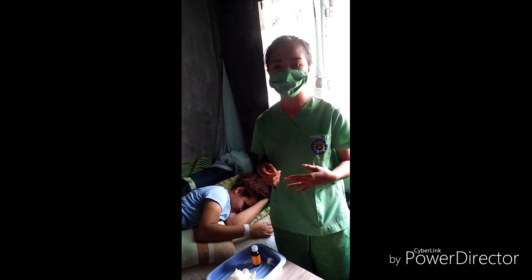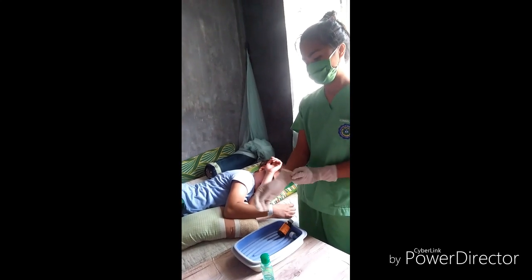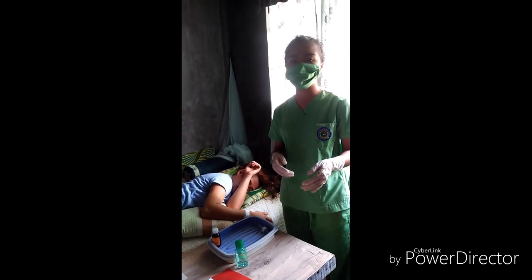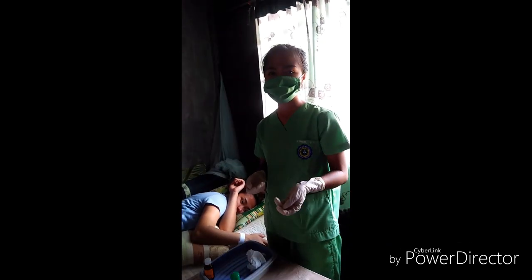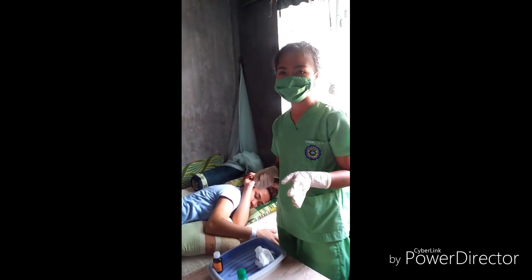Perform hand hygiene and put on gloves. Provide patient with paper tissue and ask patient to blow her nose. Have the patient sit up with head tilted well back. If the patient is lying down, tilt head back over a pillow.